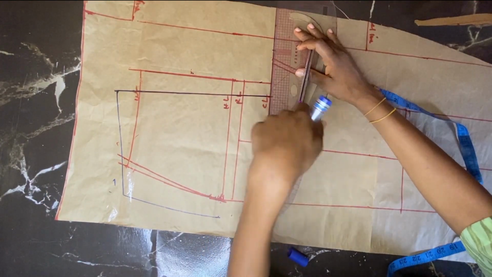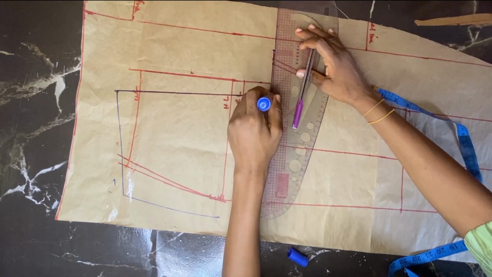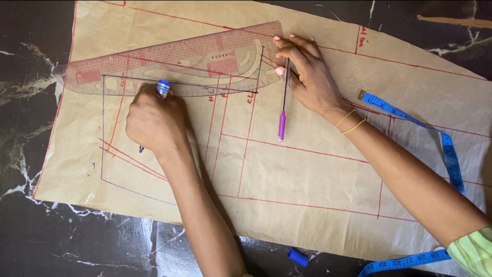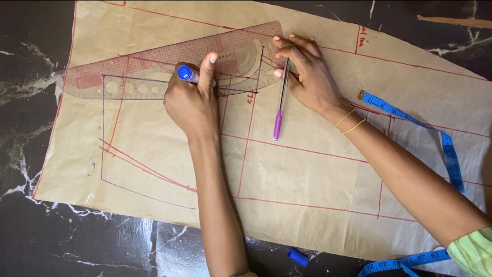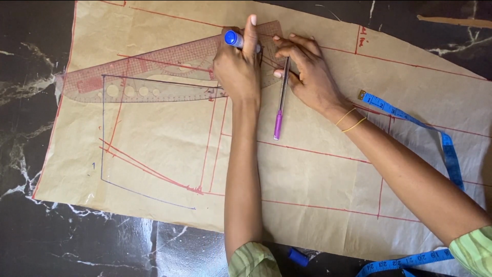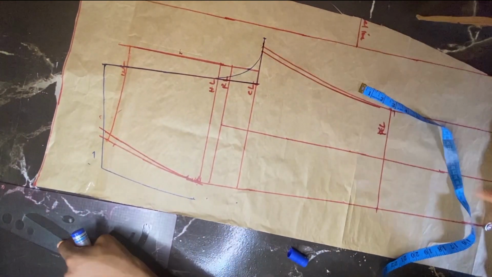I'll go by 1 inch, and I'm going to connect. I'll make sure that the 1 inch vertical point we made, I connect it to my crotch depth or my crotch line and connect it down, just making sure all the points are touching. So that is what you have.